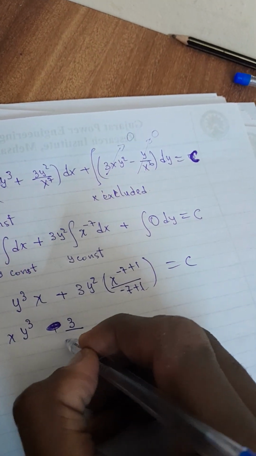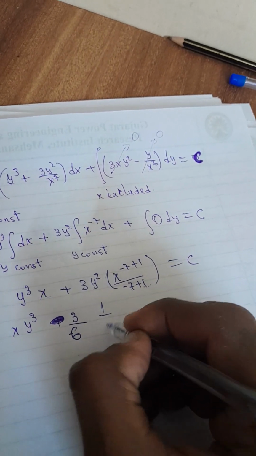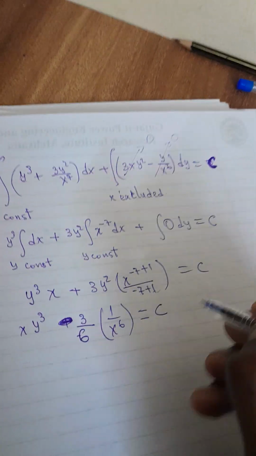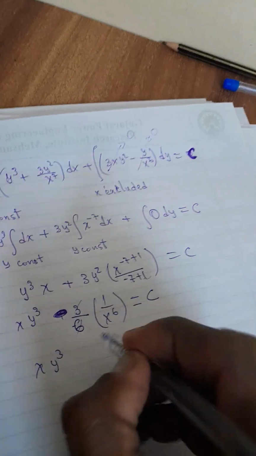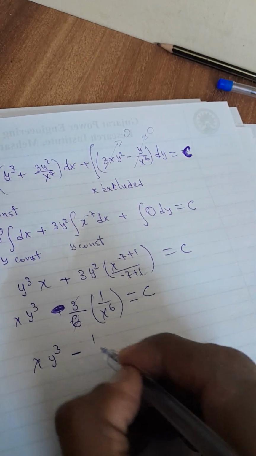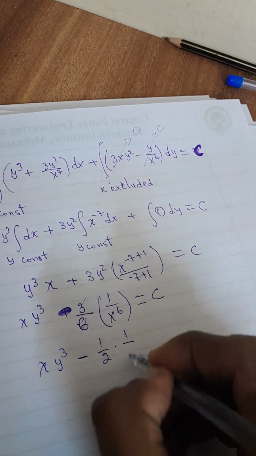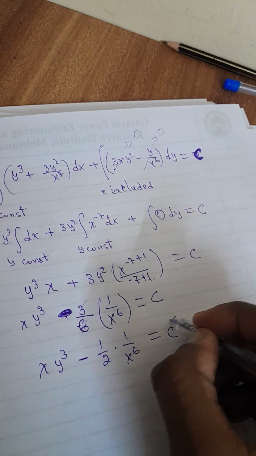Okay, so you can just put here 6, and here it will be 1 upon x raised to 6 equal to c. Just simplify this one, xy cubed, and here you get minus 1 upon 2 times 1 upon x raised to 6 equal to c.